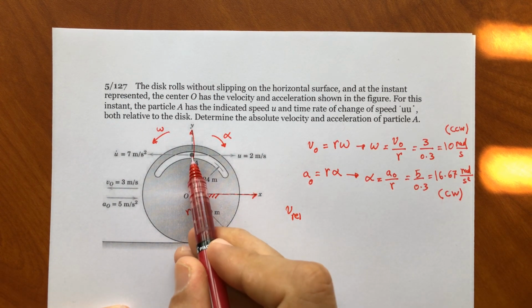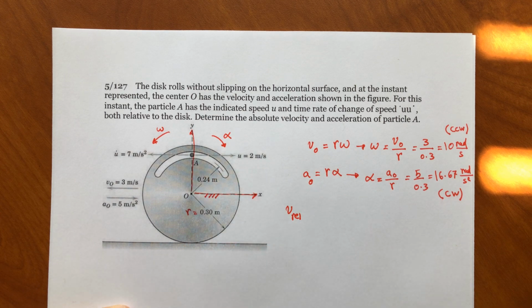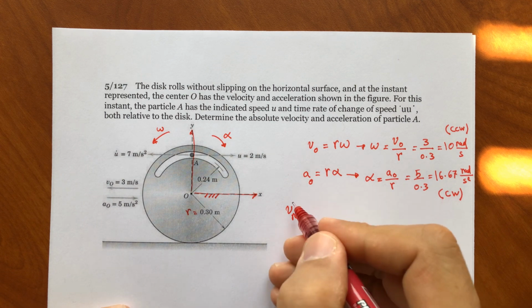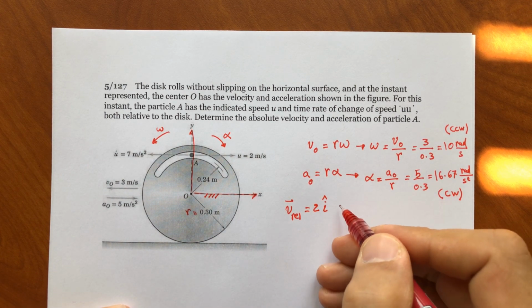Relative velocity of this guy is given. It's going to be 2 meters per second to the right in the I direction. So V rel is just simply 2 times I meter per second.